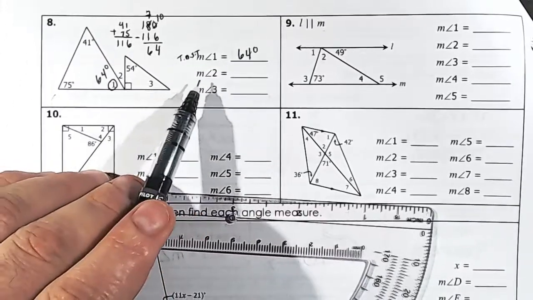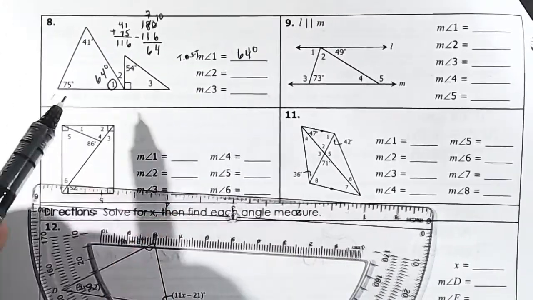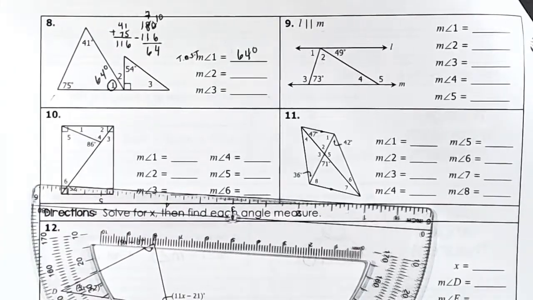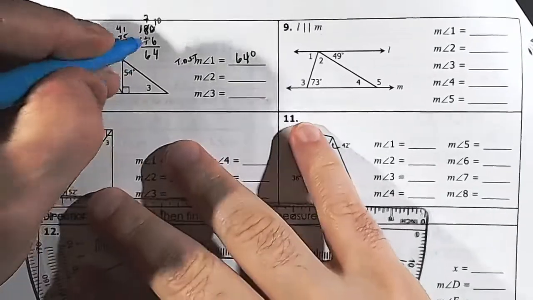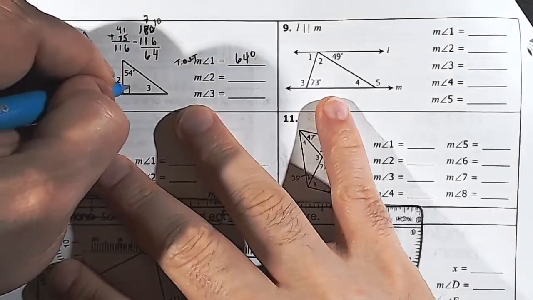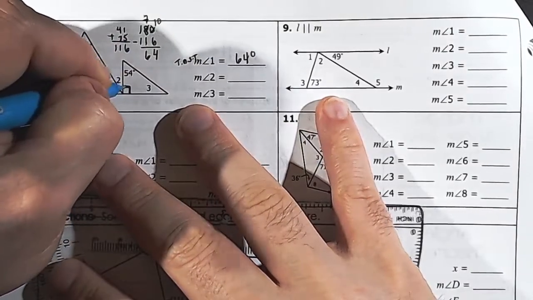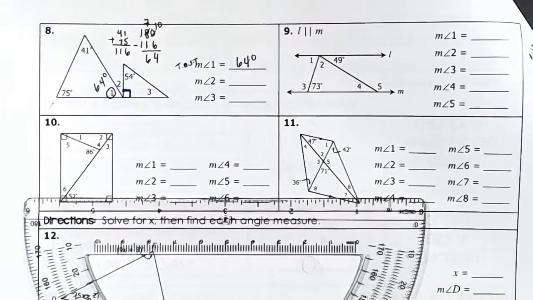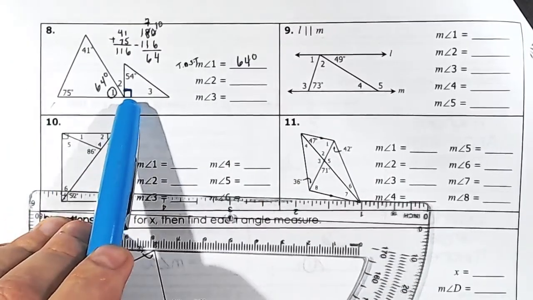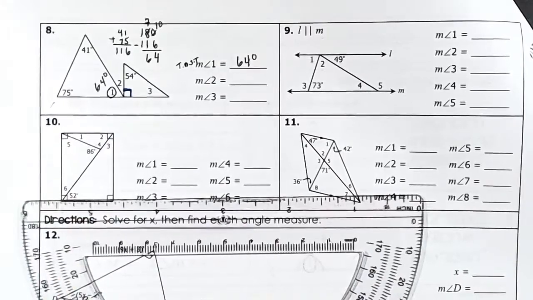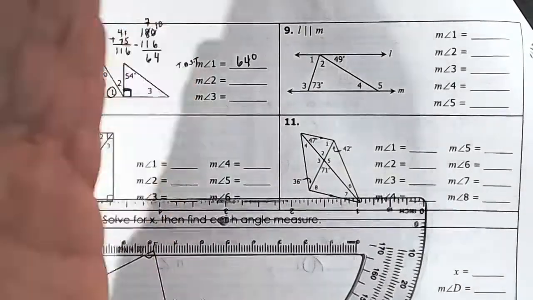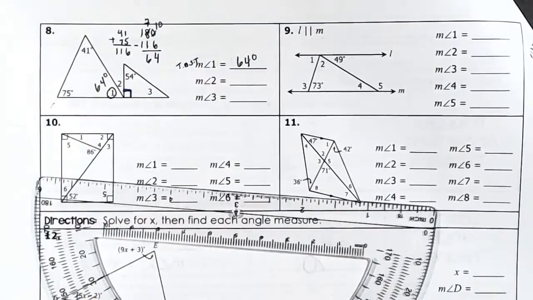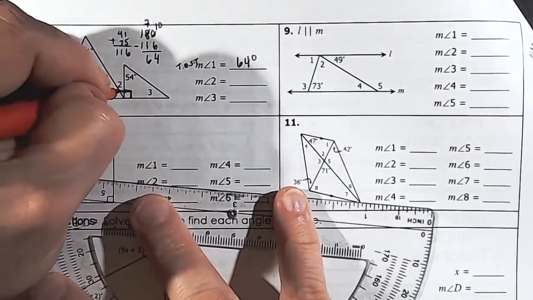Okay, number 2. Measure of angle 2. This is going to be fun. So here's the deal. Ladies and gentlemen, brothers and sisters, this is 90 degrees right here. Here's the chain of reasoning. That's 90 degrees right there, okay? Because that's 90 degrees, the other side of this perpendicular line here is also 90 degrees. So this is 90 degrees.